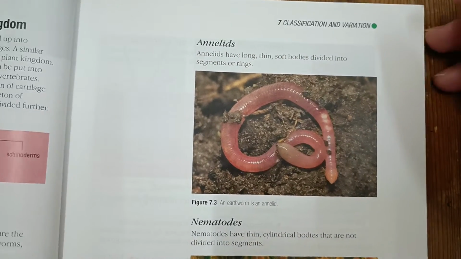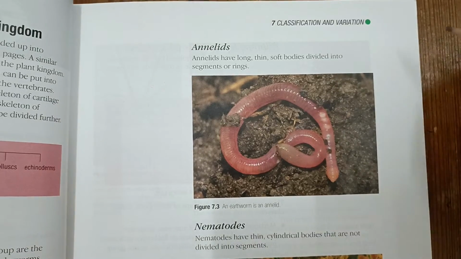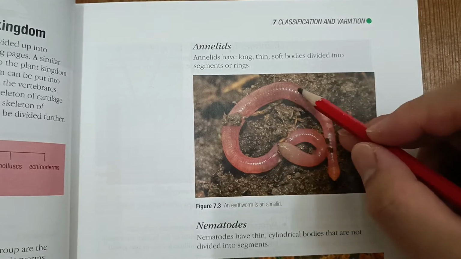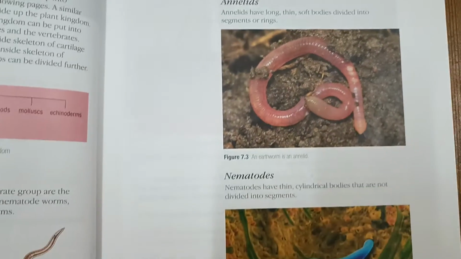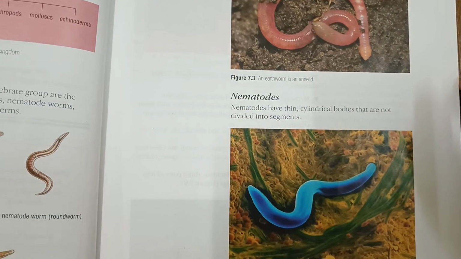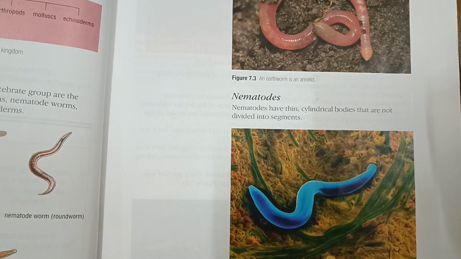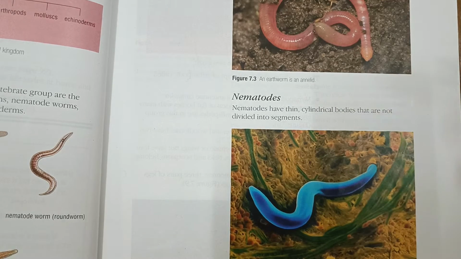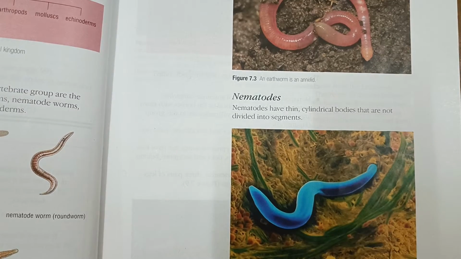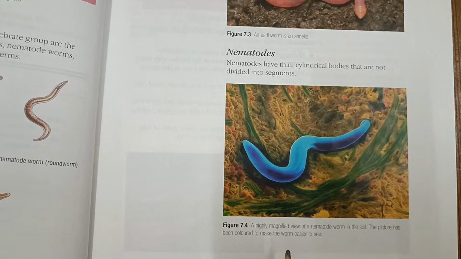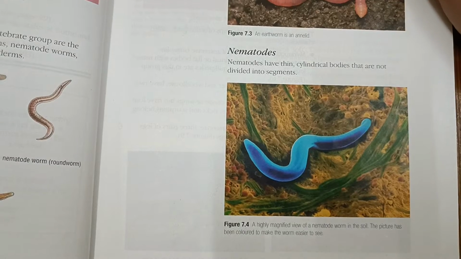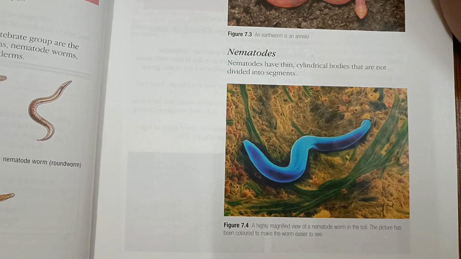Okay, we have a closer look at the annelid. Annelid, which is an earthworm, has a long, thin and very soft body divided into segments or rings. Can you see these segments? And we have the roundworm, which is a nematode. Cylindrical body that is not divided into segments. No segments, can you see? This is a highly magnified view of a nematode worm in the soil. This picture has been colored; the real color does not look like this.